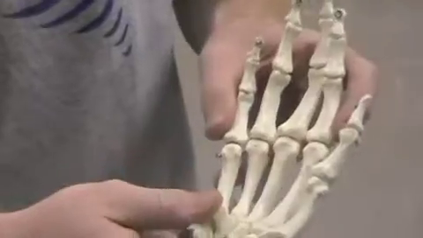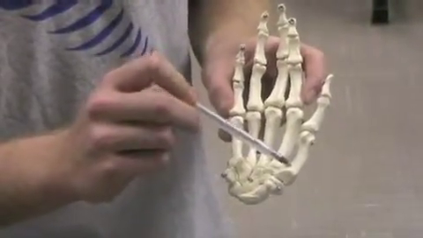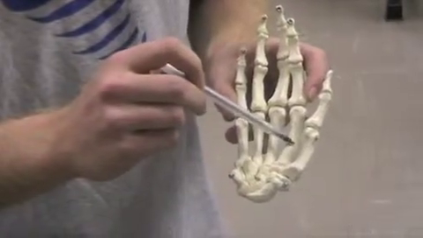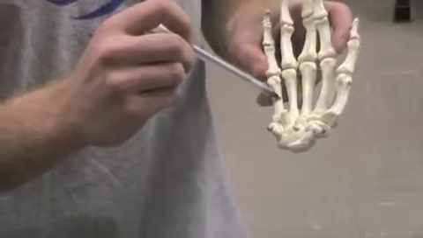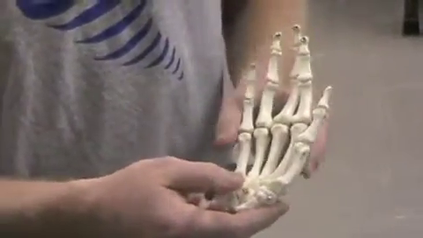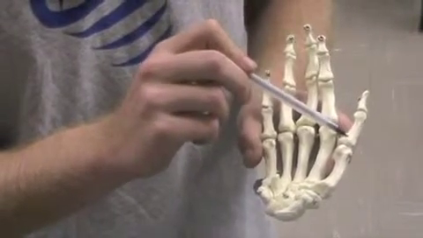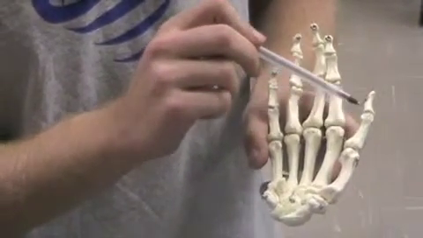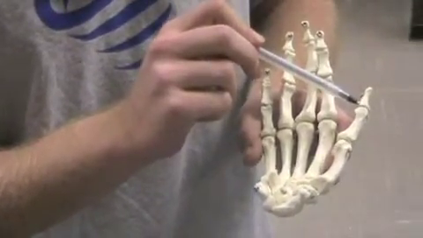Alright, next we're going to move to the metacarpals. There's 5. Metacarpal 1, also known as the pollex, metacarpal 2, metacarpal 3, metacarpal 4, and metacarpal 5. Next, above that come the phalanges. This is the proximal phalange of the pollex and distal phalange of the pollex, or metacarpal 1.